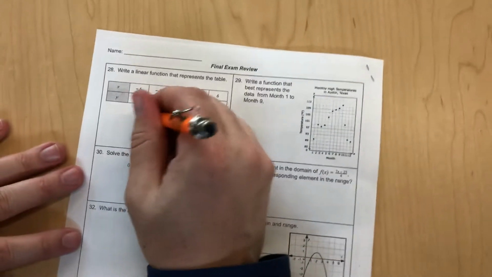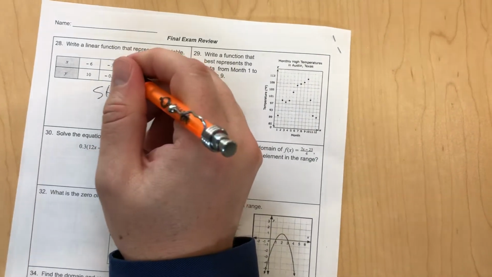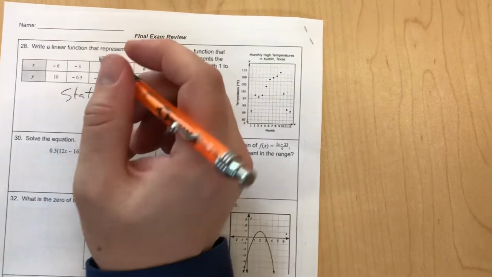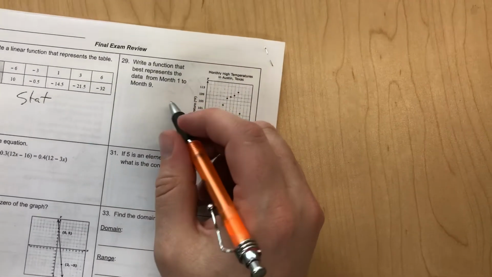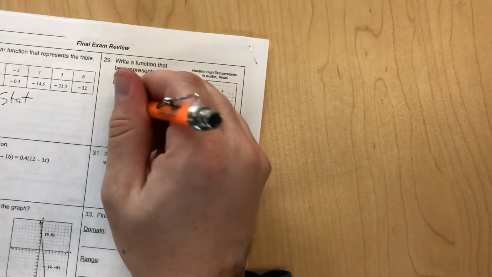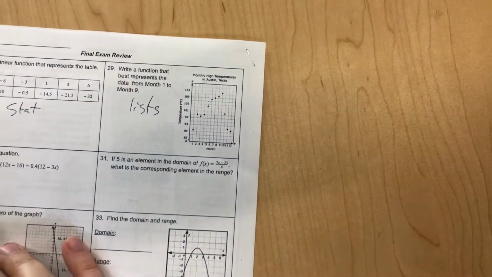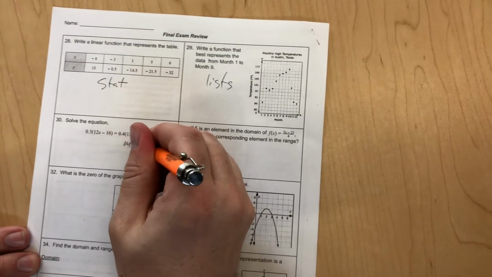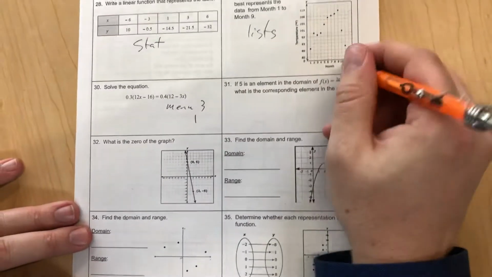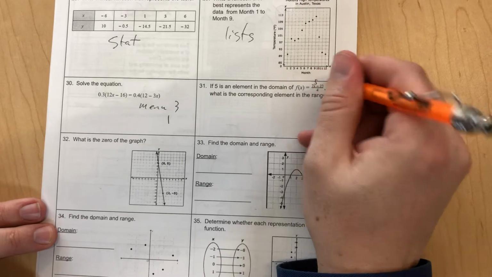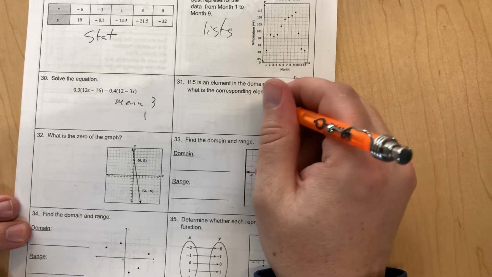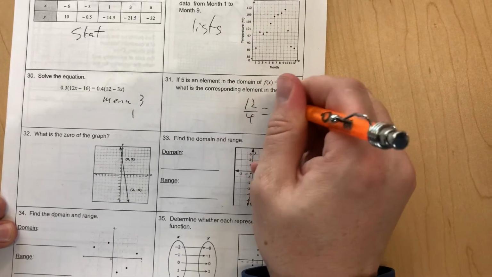Linear function. Again, this is your list and spreadsheets, and then your statistics. Function that best represents the data. Again, lists and spreadsheets here. Solve the equation. This is menu 3-1, so your numerical solving. If 5 is an element in the domain, you put it in the place of x. 35 minus 23 is going to be 12 over 4, which is 3.